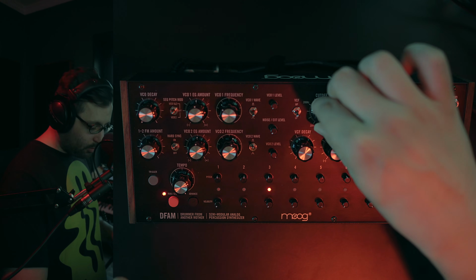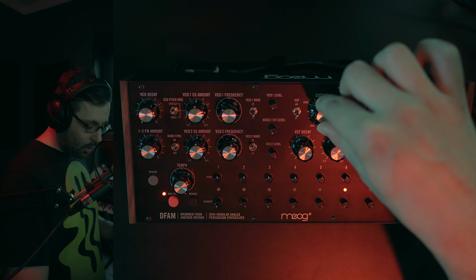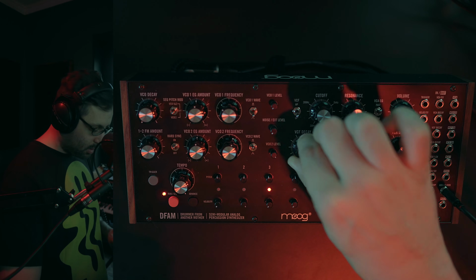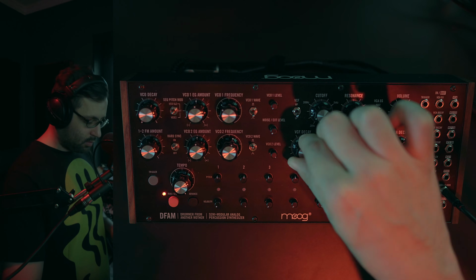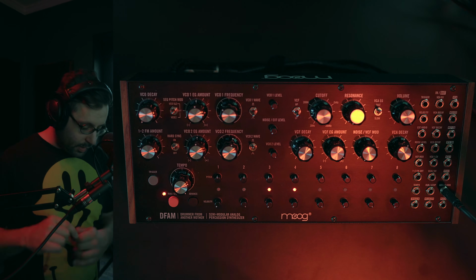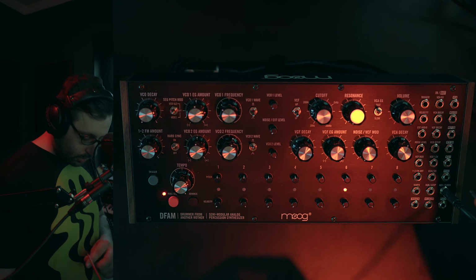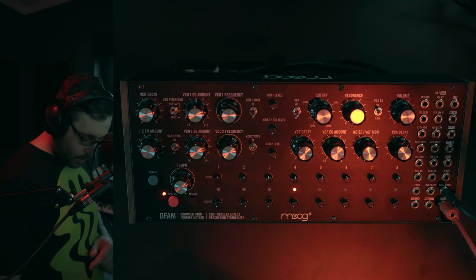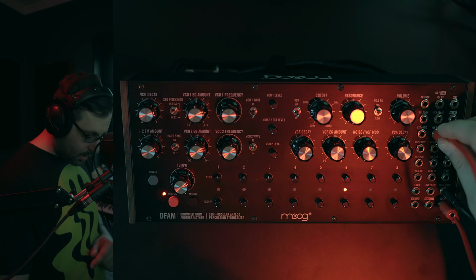Or you can modulate the filter, or one thing you can modulate is the decay. Or a little bit of everything. This is really up to you. So what we're gonna do is we're gonna use the pitch, and let's start with maybe the decay, so VCF decay.